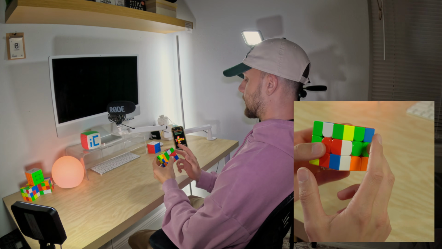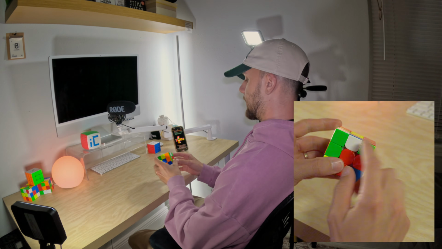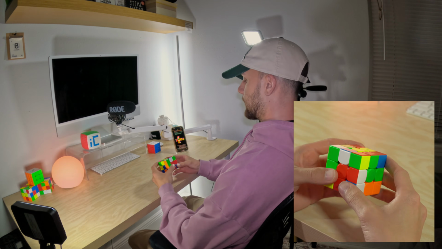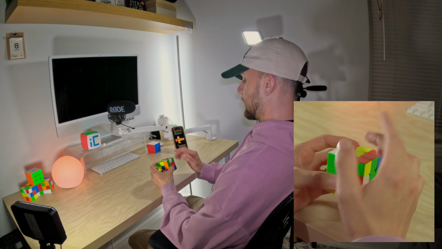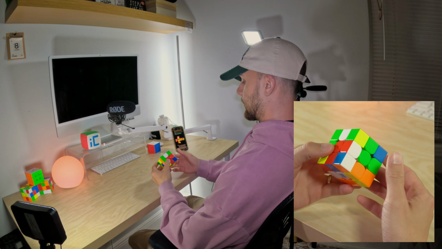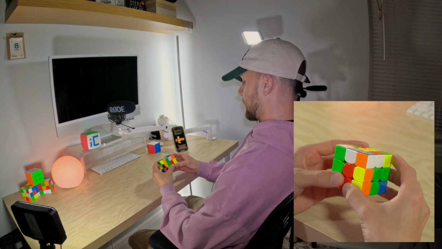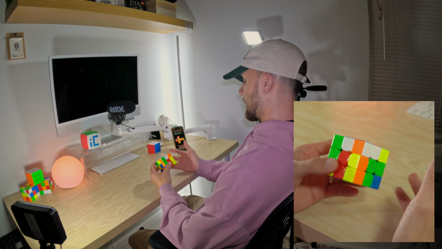So then before inserting green, you can do a U prime and insert green with this pair. Then that would put the blue white in the top, so you could just bring it over to the blue side and insert it. So now I'm going to show you what all of that would look like, but that was my plan for my X cross.